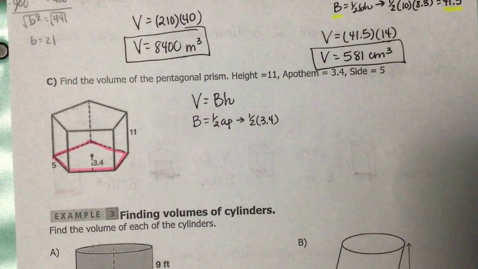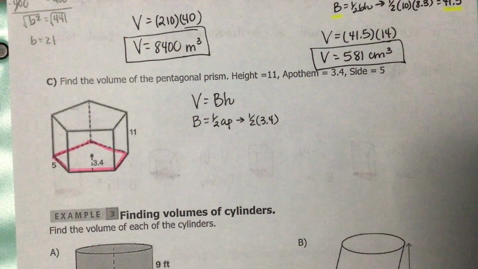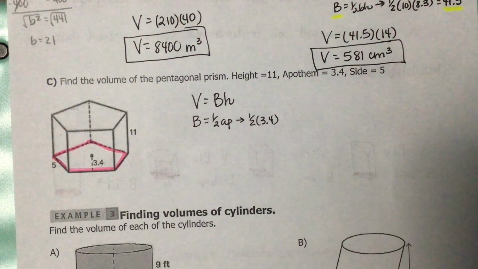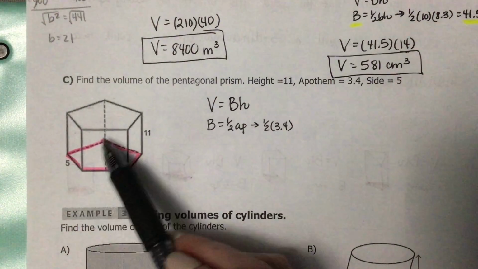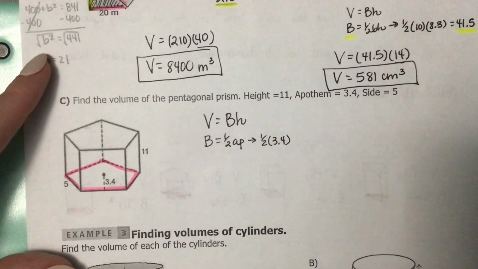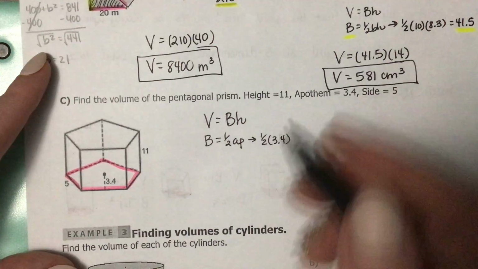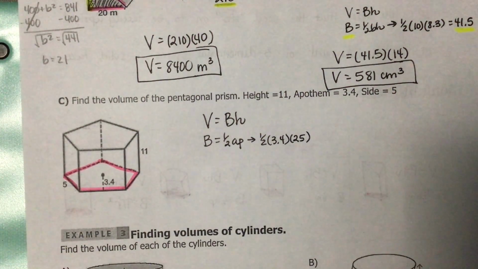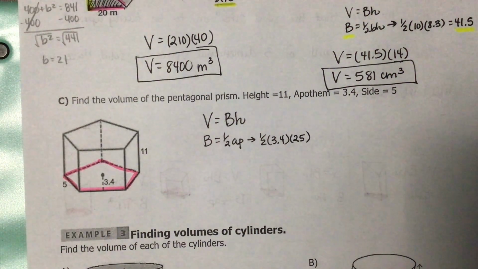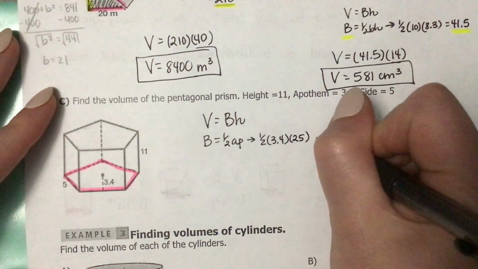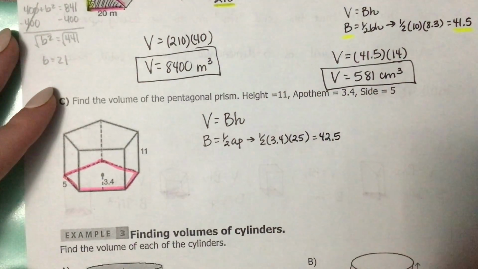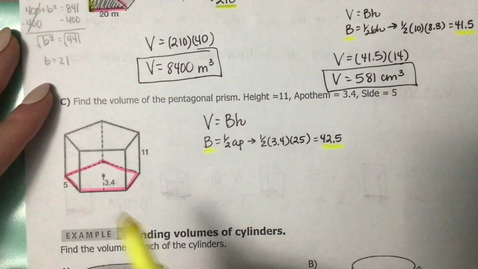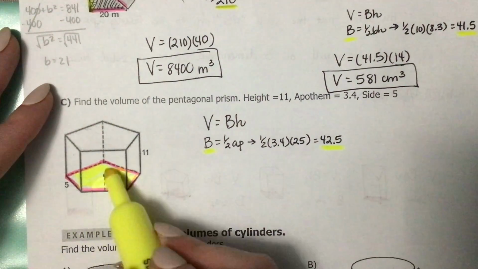Now, because these are drawn in 3 dimensions, it doesn't always look like they're the same length to our eye because of that forced perspective. So all of these are 5. And when we take 5 times 5, we're going to get 25. Let's multiply that together. So 3.4 times 25 times 1/2, and we're getting 42.5. 42.5 is just the area of the big base. It's the area of this bottom part of the prism.